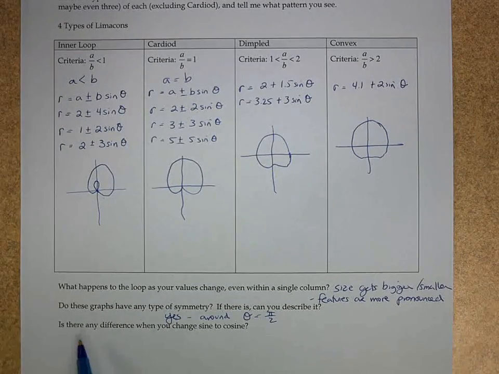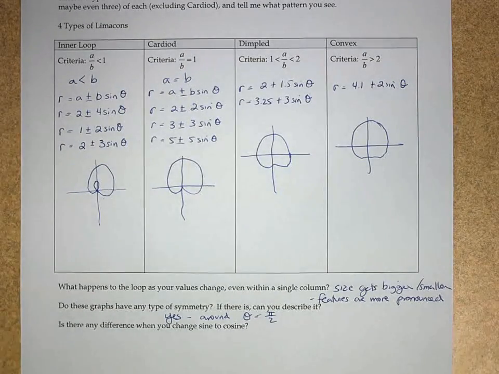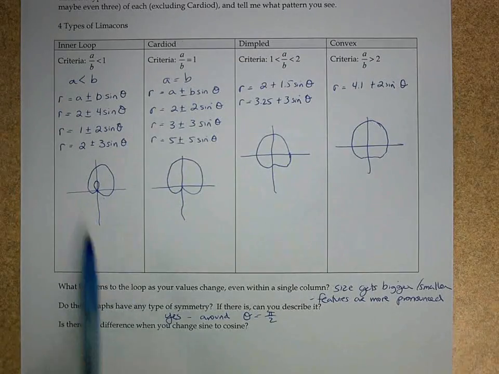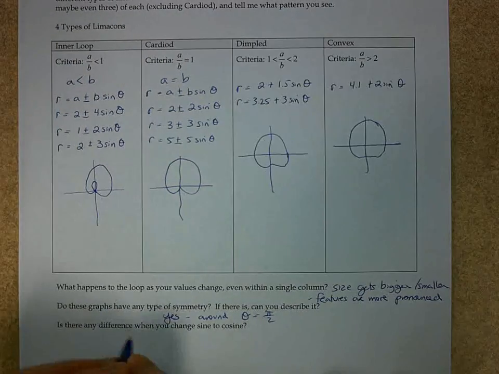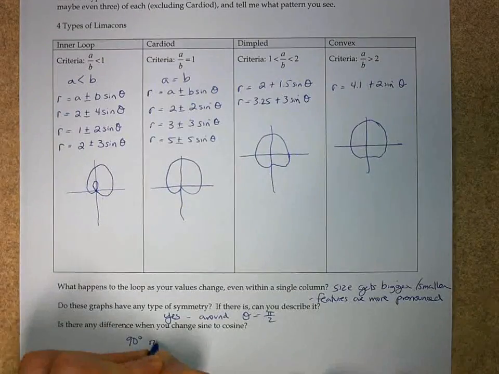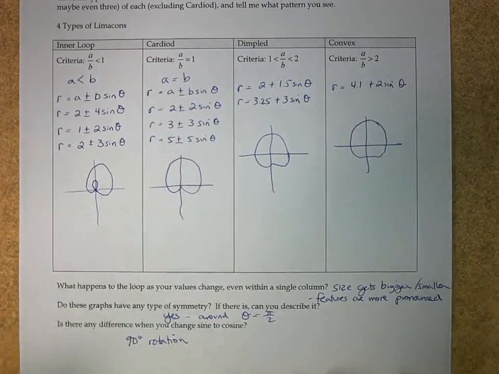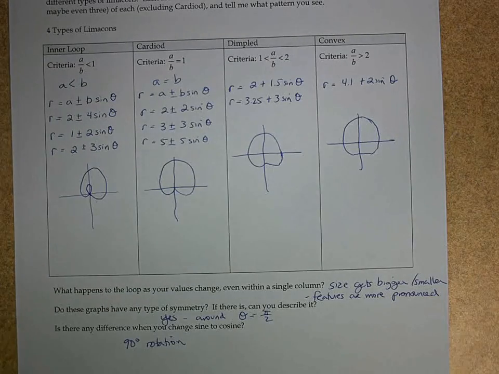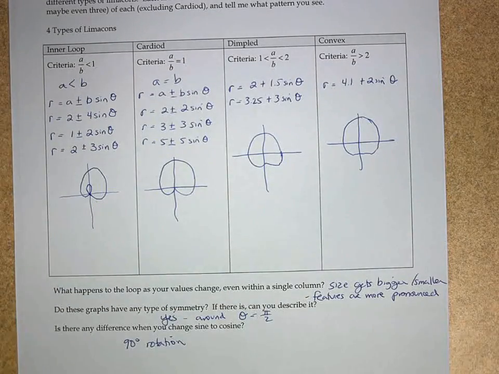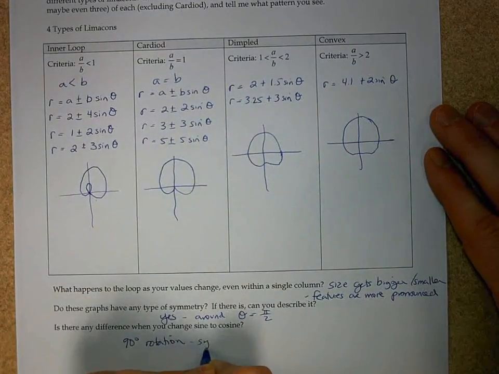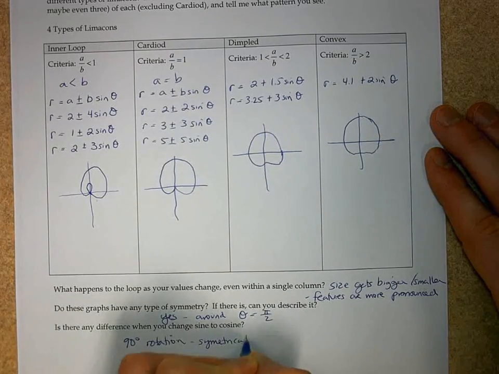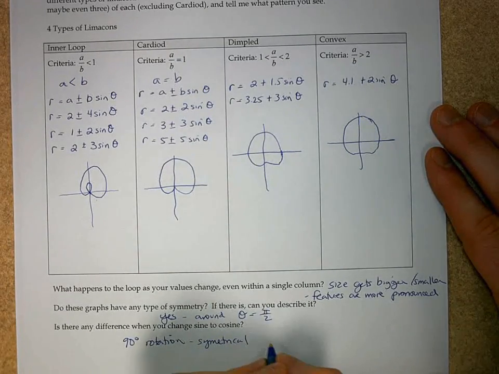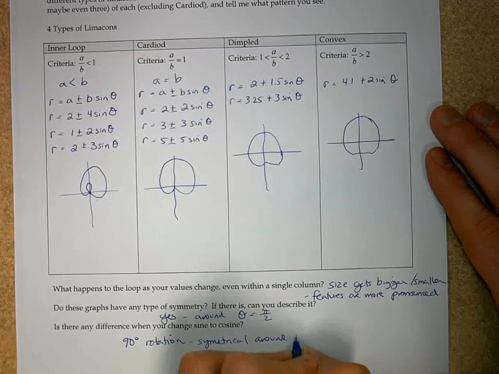And is there any difference when you change the sine to cosines? If I were to change all these sines to cosines, you're going to see that there's a 90-degree rotation. So instead of being symmetrical around the pi over 2 line, or the y-axis, you're now going to be symmetrical around the polar axis.